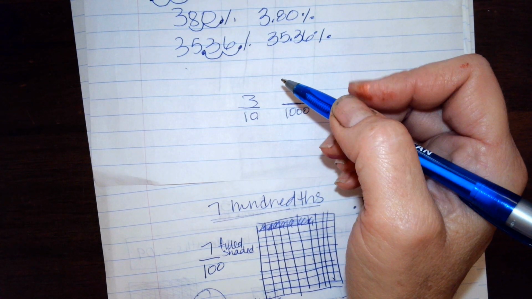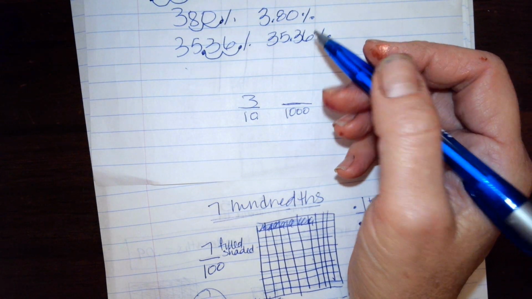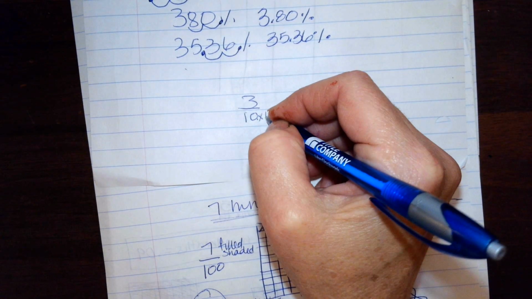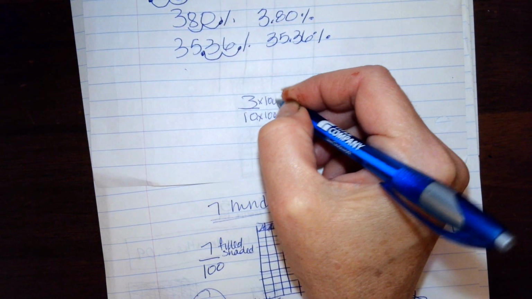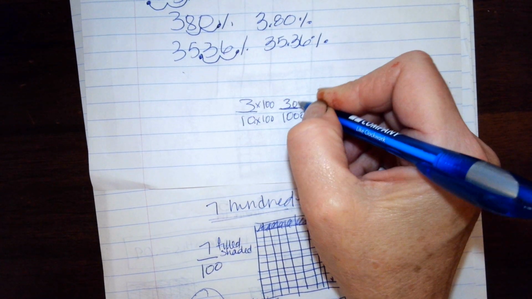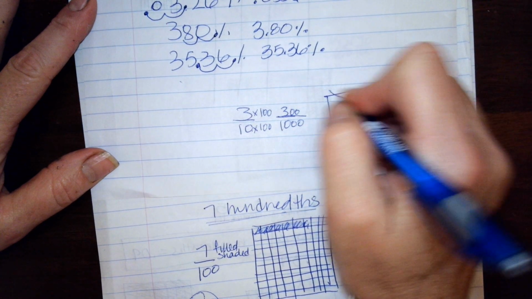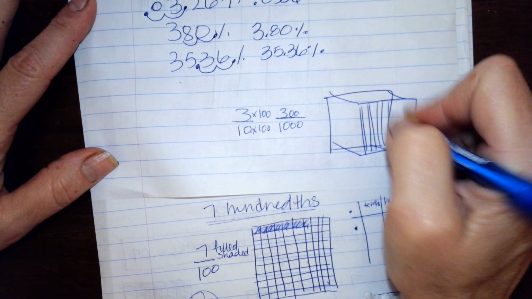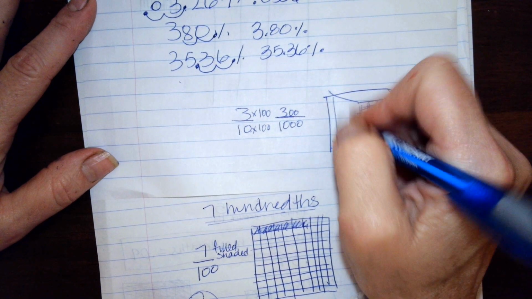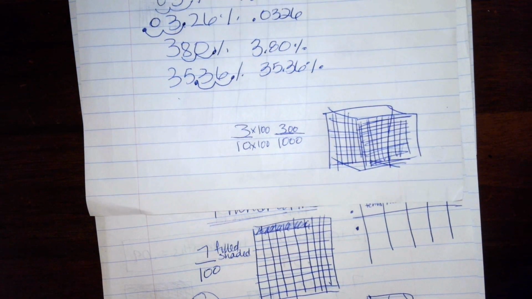To 1,000. Mm-hmm. You would have to do 10 times 100. And then anything you do to the denominator, you do to the numerator. So this becomes 300 over 1,000. And then you would take this and you would shade in 300 of them.